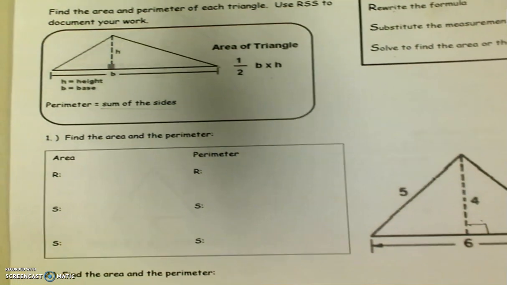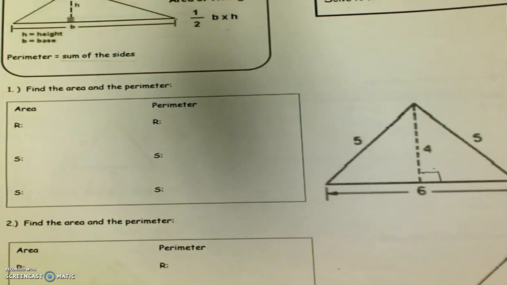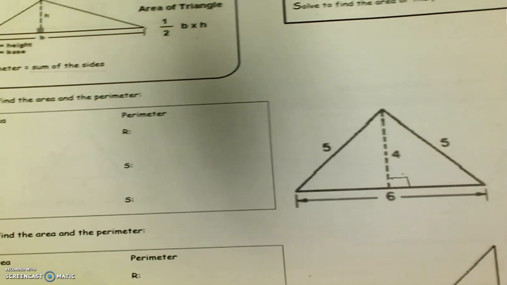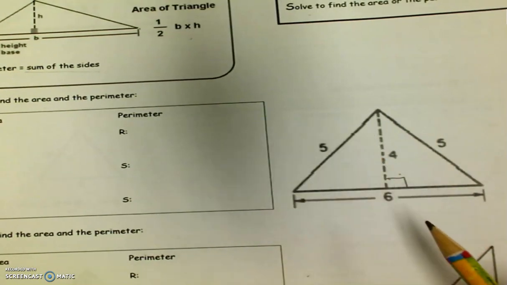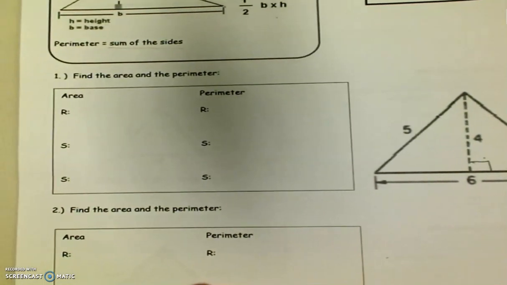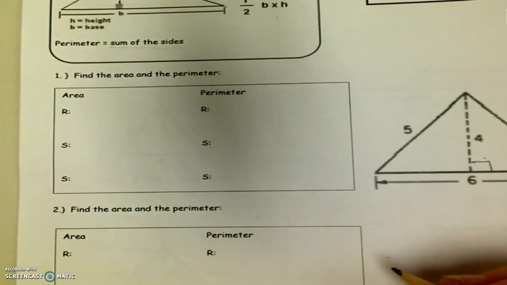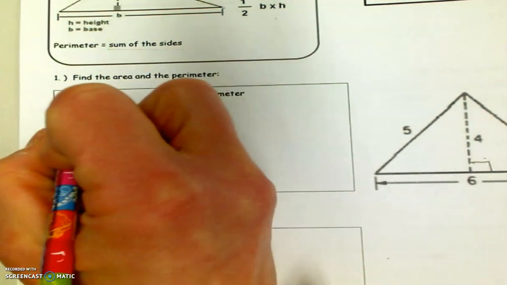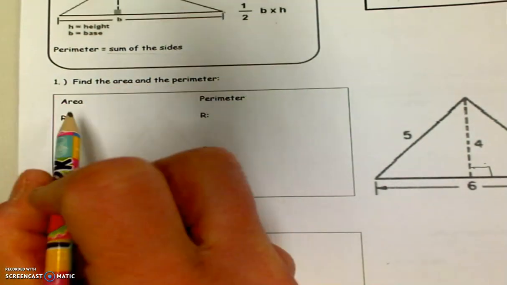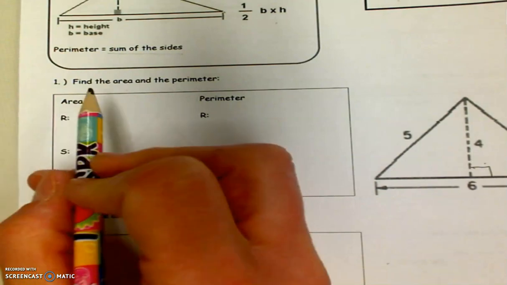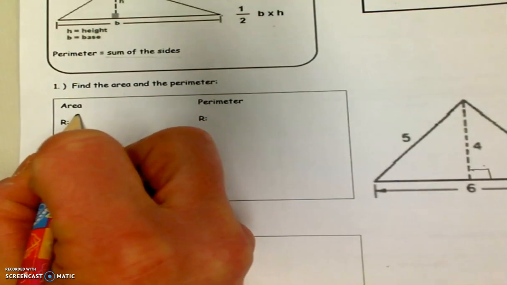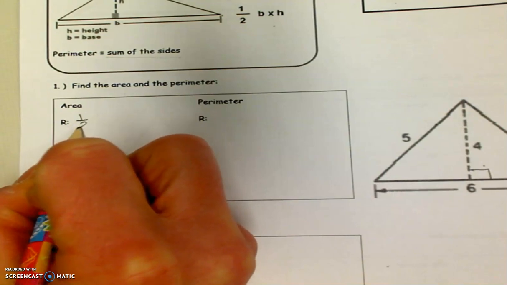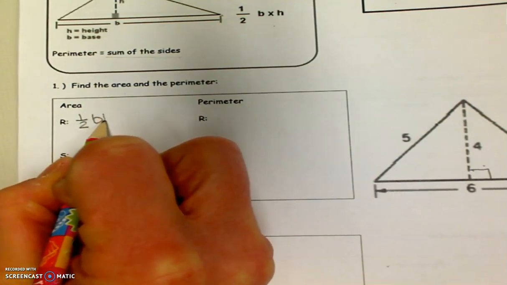So we're going to practice that with this first problem here. We're going to be finding the area of this triangle, and the dimensions are given to us. So the first thing I'm going to do is rewrite the formula, copy the formula for the area of a triangle. So to find area, it's half times the base times the height.